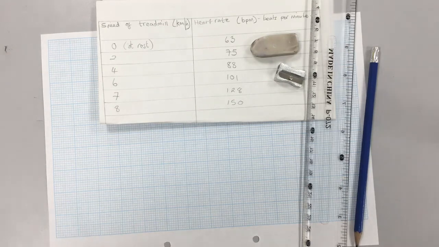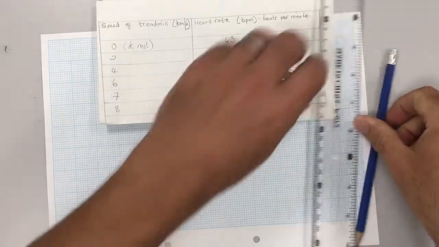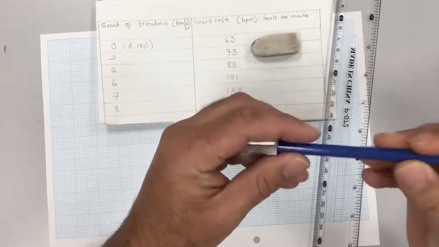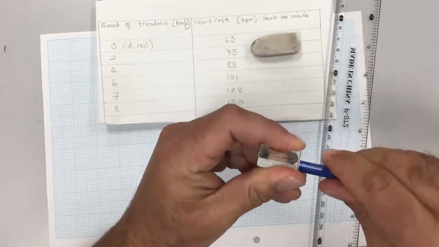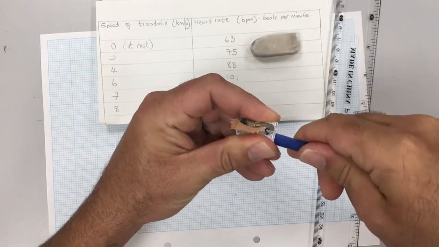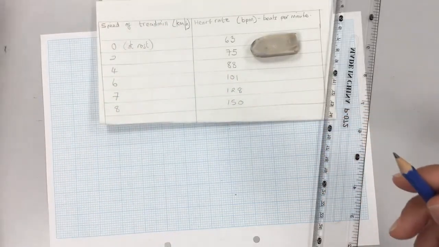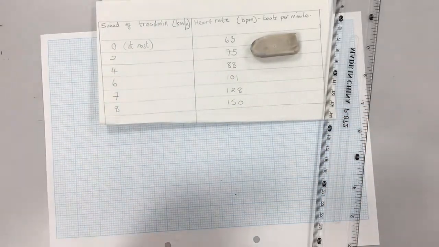When we draw a graph, we need to make sure that we have the following things ready at the start. We need a pencil, a ruler, a rubber, and a pencil sharpener. So the first thing you need to do is have a sharp pencil. The reason is, when you put your plots on, they need to be very, very close to the true value.